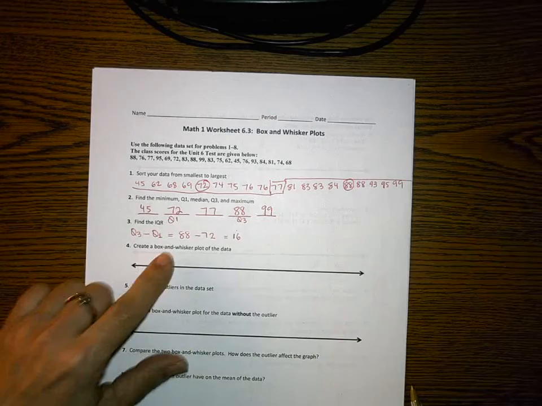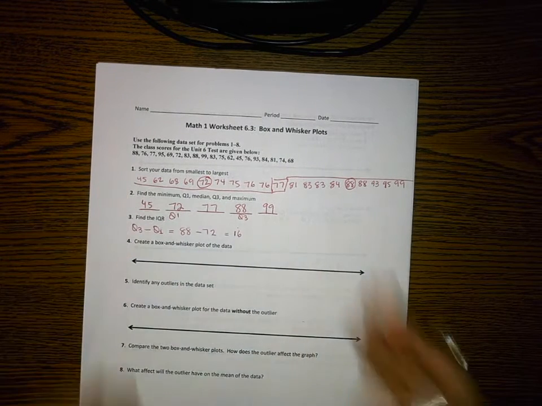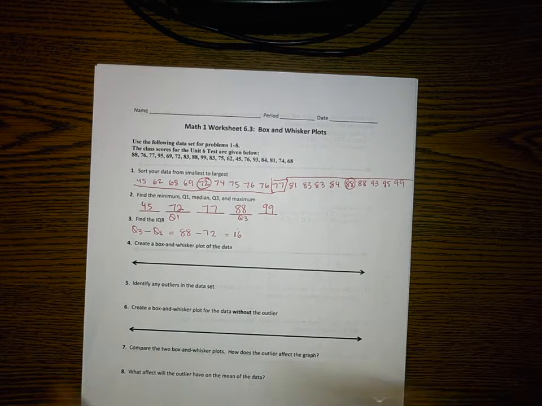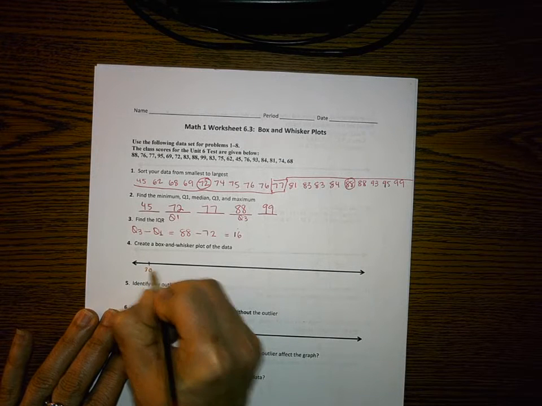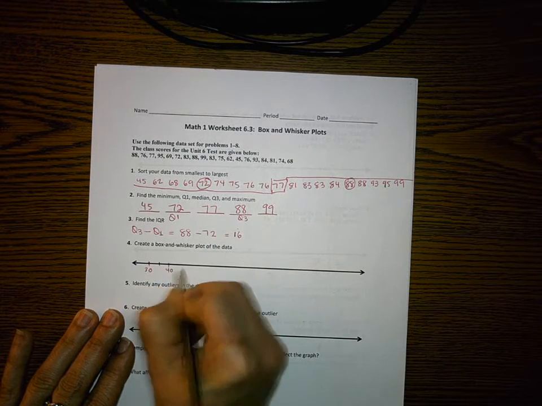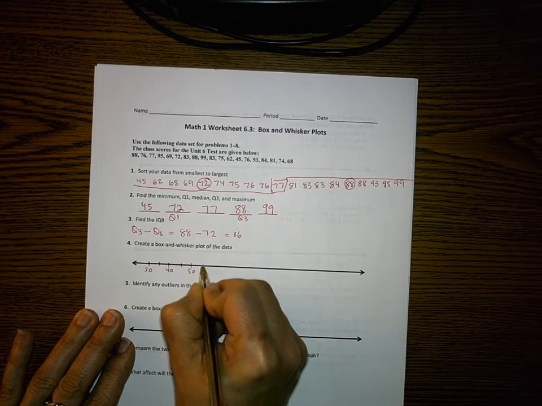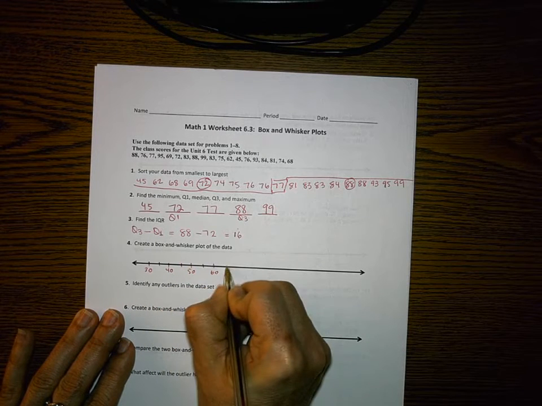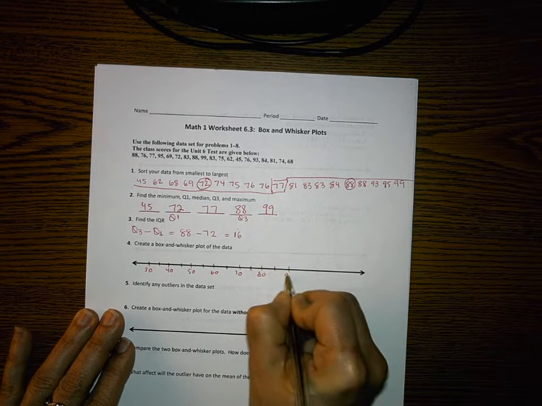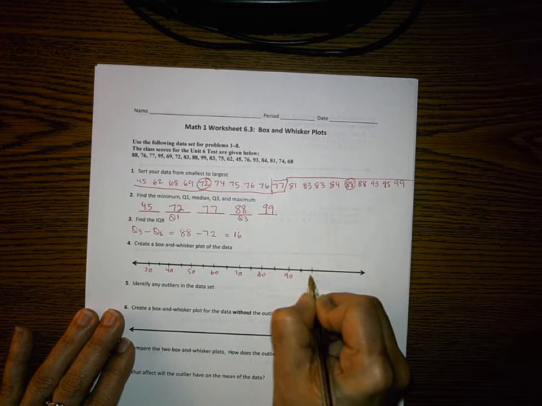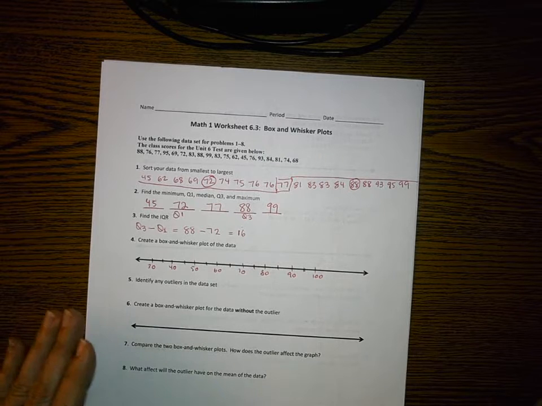Create a box and whisker plot for the data above. The smallest number I have is a 45, the highest is a 99. So I'm going to go by fives, but I'm not going to start from 0. I'm going to start at 30, okay? So here's 30, 35, 40, 45, 50, 55, 60, 65, 70, 75, 80, 85, 90, 95, 100. So nice, and divided that nicely there.